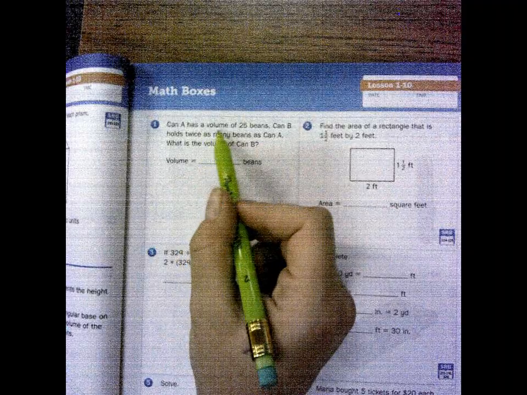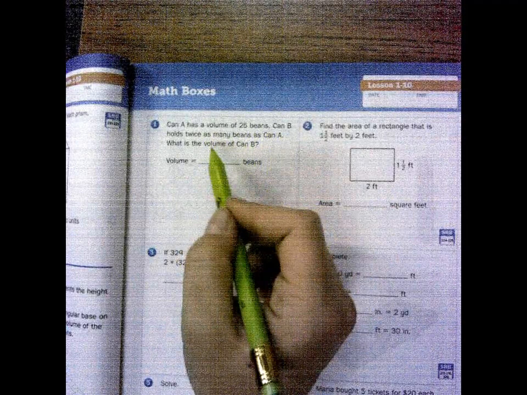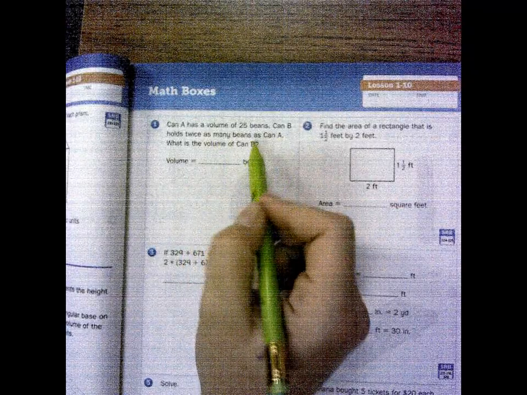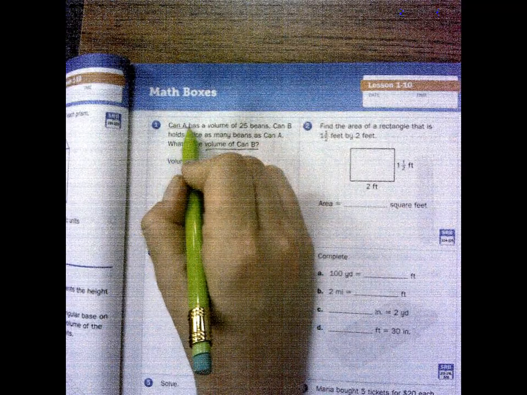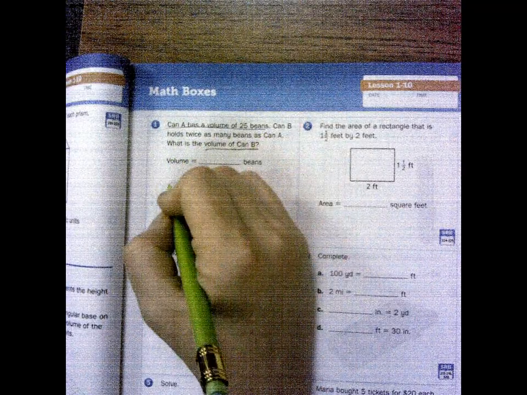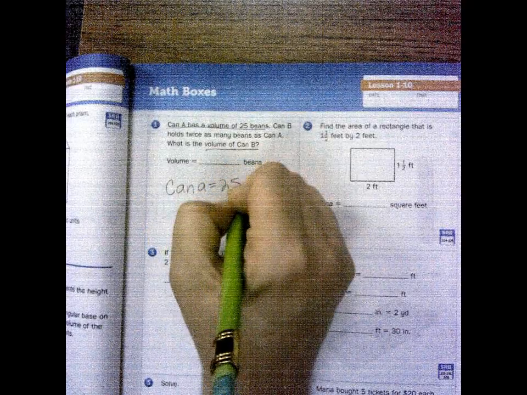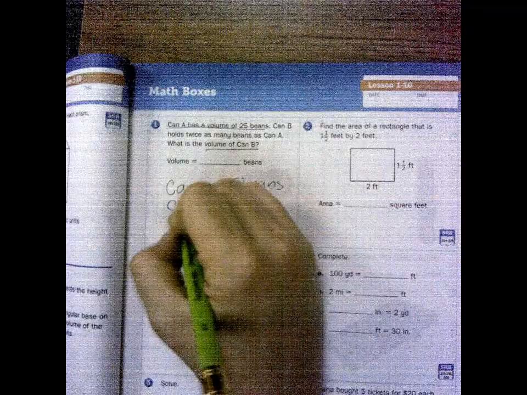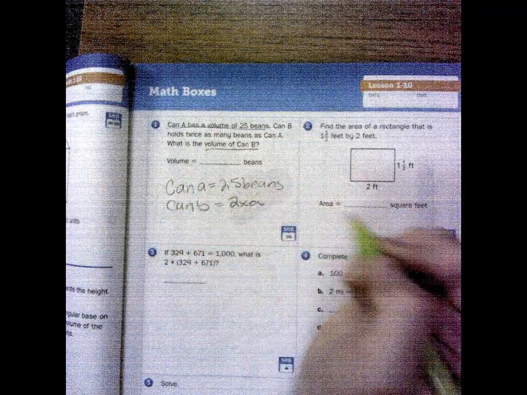Can A has a volume of 25 beans. Can B can hold twice as much as can A. What is the volume of can B? So I need to know the volume of can B. What I do know is can A has 25 beans. And can B has 2 times as much as A.